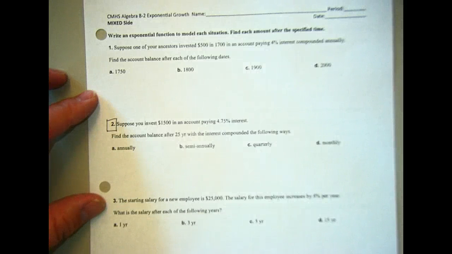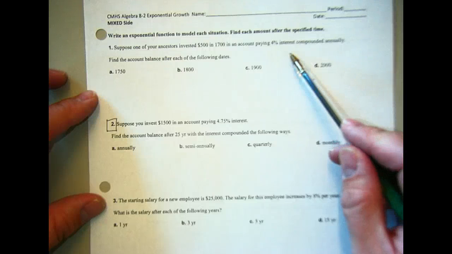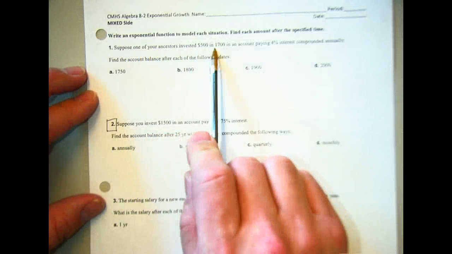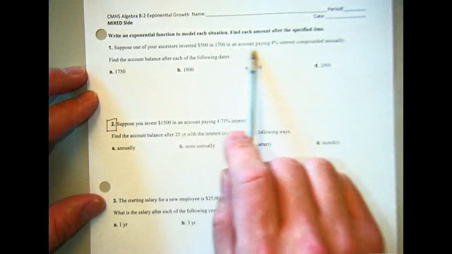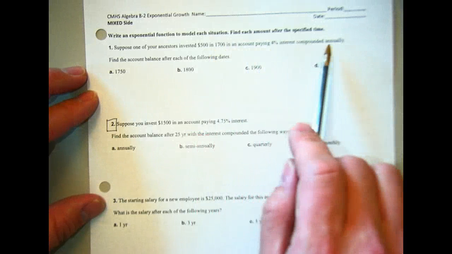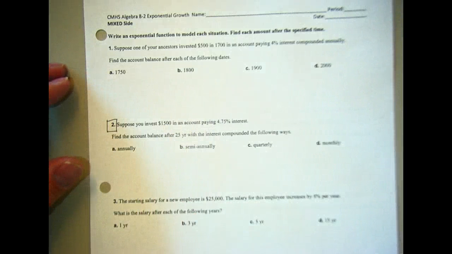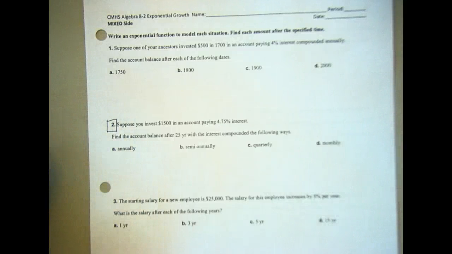But this one says suppose one of your ancestors invested $500 and $1,700 into an account, 4% compounded annually. That means how many times is it compounded per year? If you compound something annually, that means you're getting interest annually. How many times is that per year?